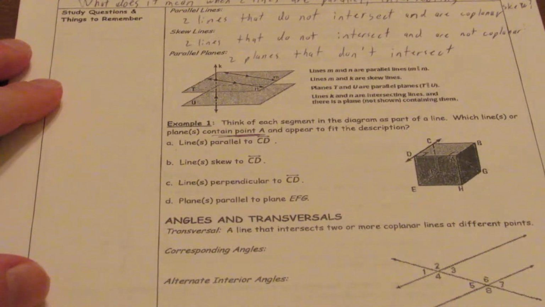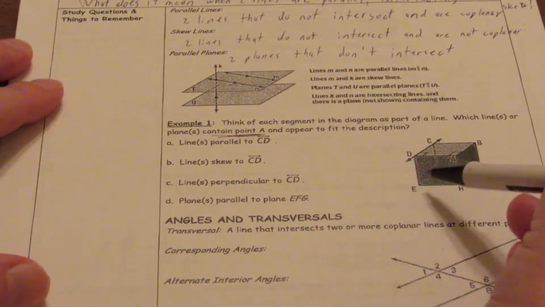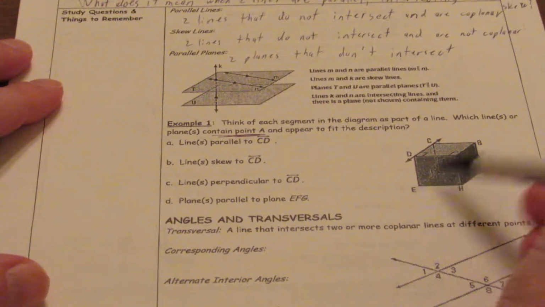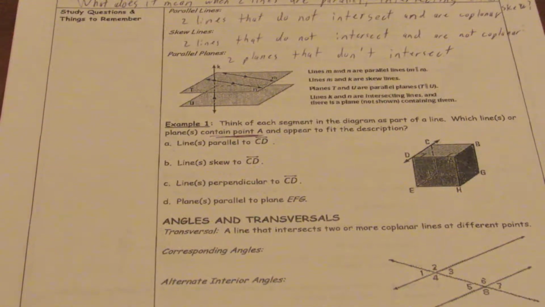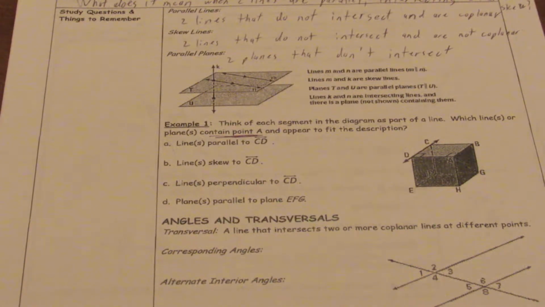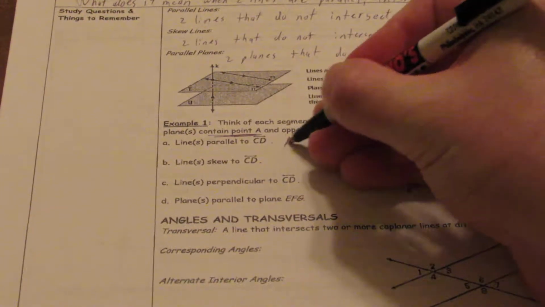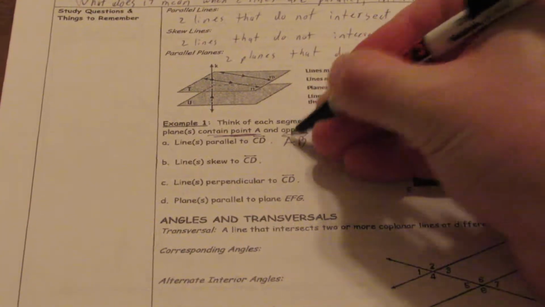So CD is here. This line, and this line, GH, would all be parallel to that. But the only one that we're counting is the line through point A. So AB would then be our answer.